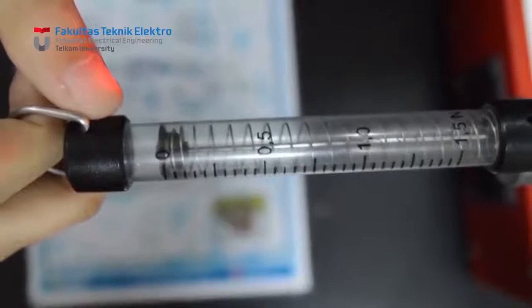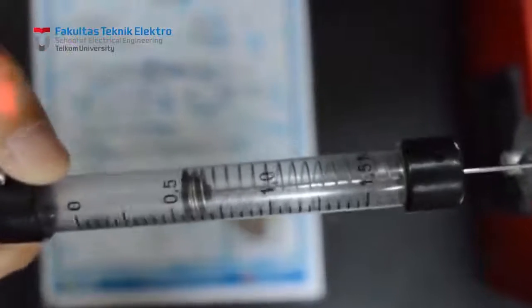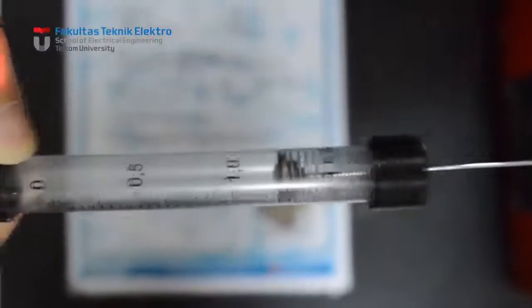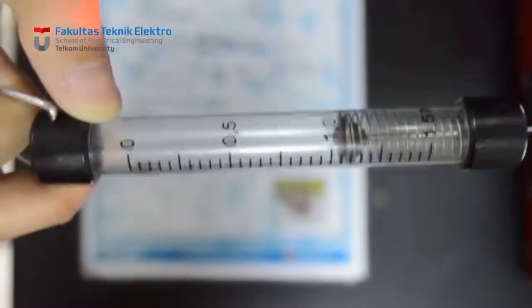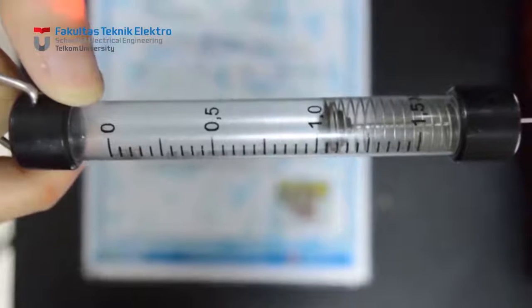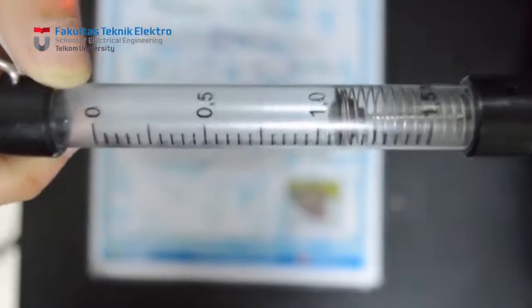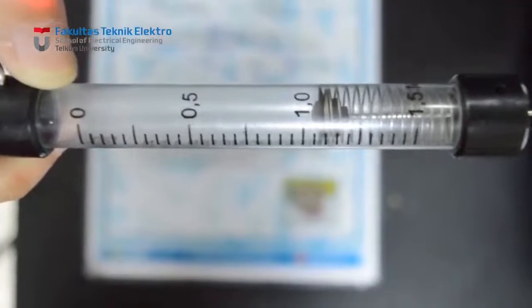Now we will move to the third experiment. Same as the first and second before, the starting position is 60 centimeters. We pull it with a dynamometer to the final position at 51.5 centimeters. In this third experiment we will try to see how much force there is. Now try to see how much force there is.